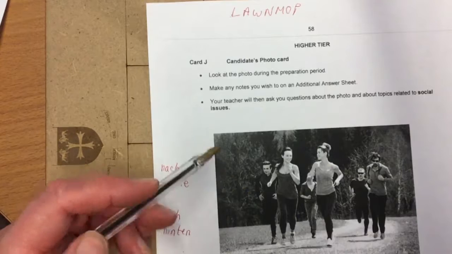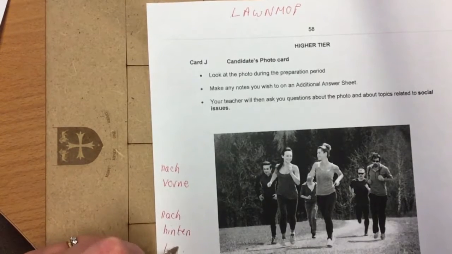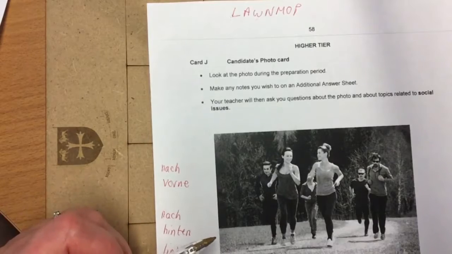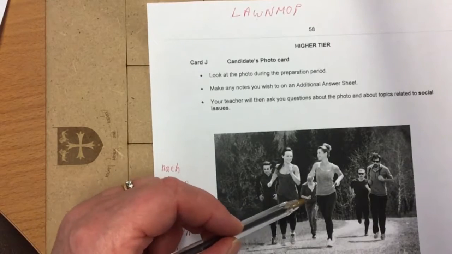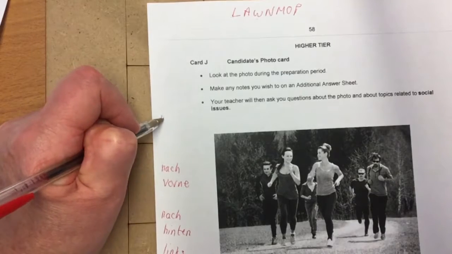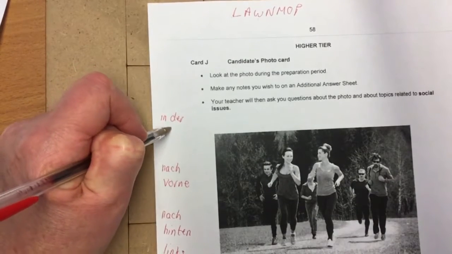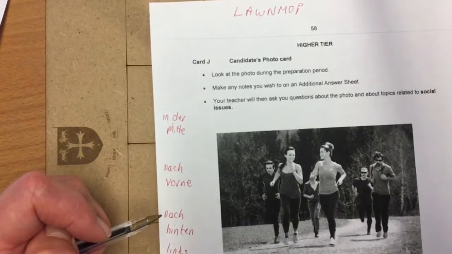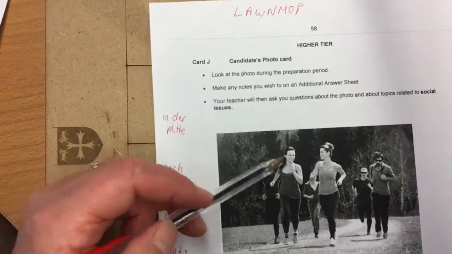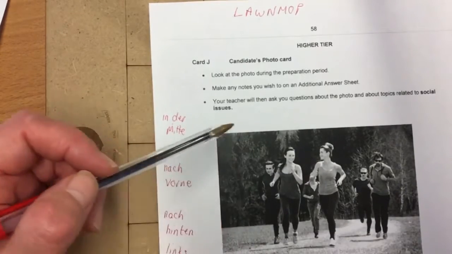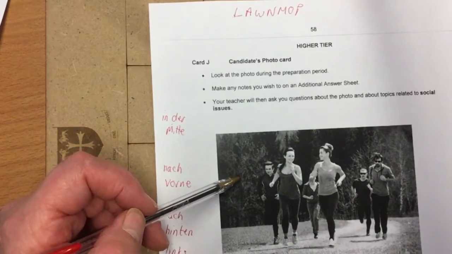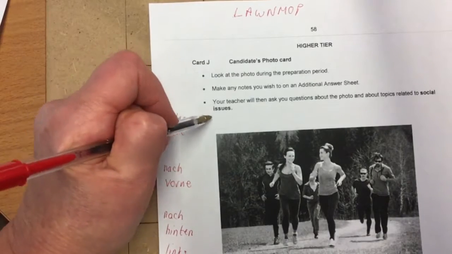It depends on the photo. You could use possibly links and rechts if it was a different type of photo. So what's on your left and what's on your right. You could talk about what's in the middle, and that would be in der Mitte. You could also say the fact that you've got trees or you've got woods in the background as well. So nach hinten gibt es Bäume, Bäume for trees.